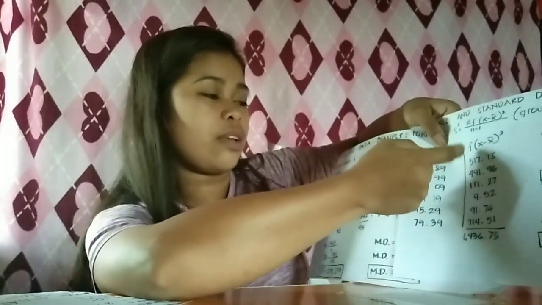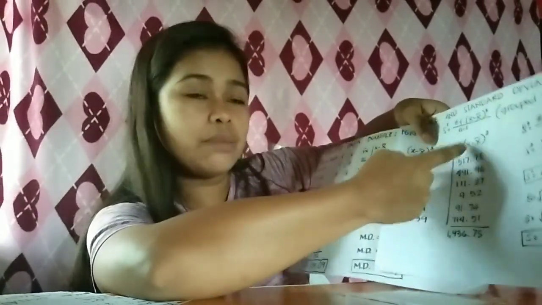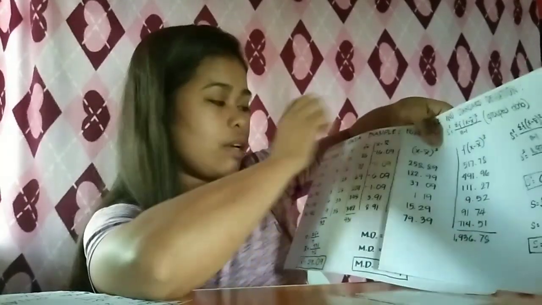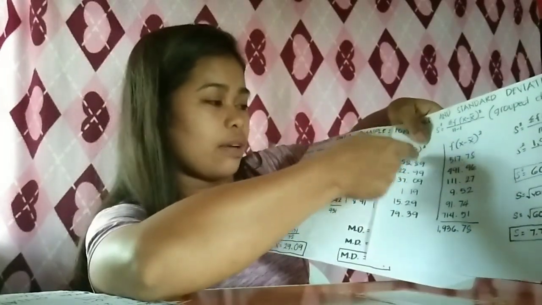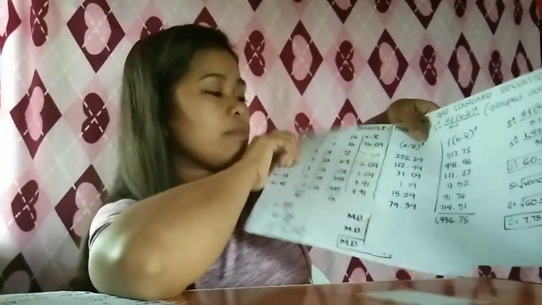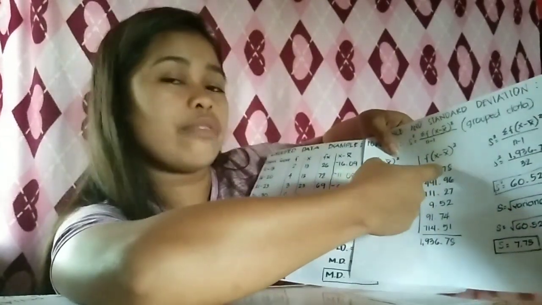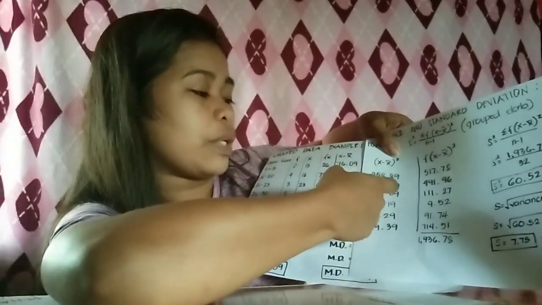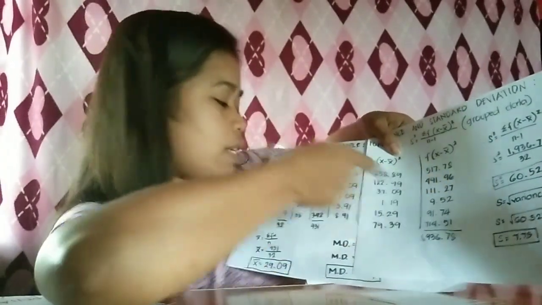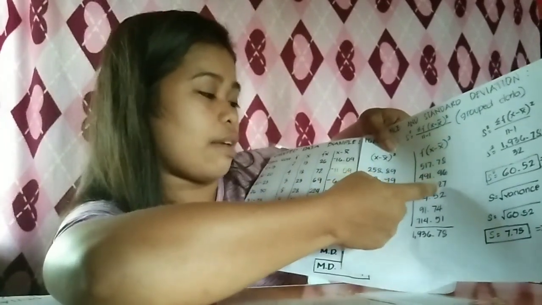Okay, next step. F quantity of x minus mean squared. At diri multiply naman ta. Multiply ta ang f sa diri sa atong gisuma bago lang. 2 times 258.89 is equals to 517.78. 4 times 122.99 is 491.96. 3 times 37.09 is 111.27.